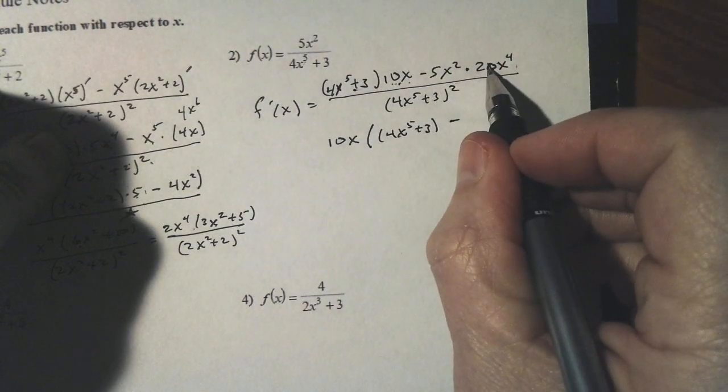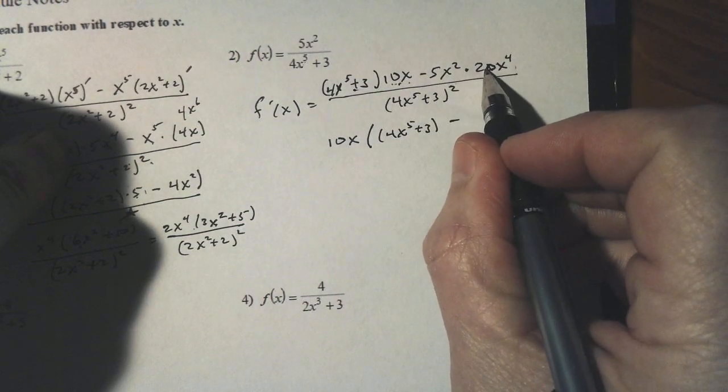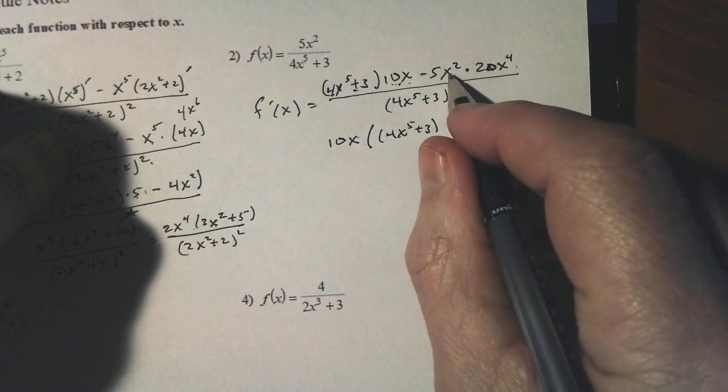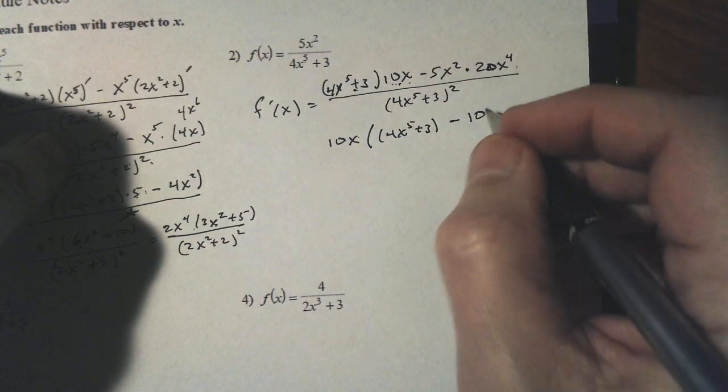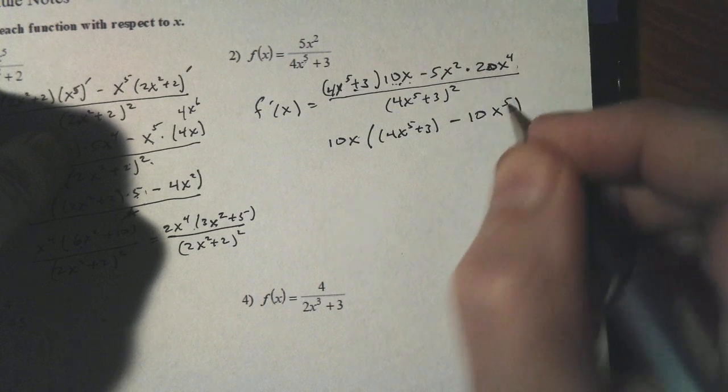Minus, factor a 10 out of here, and I get 2 times 5, 10. Factor an x. I've got an x and 4 more x's, x to the 5th, all over the star.